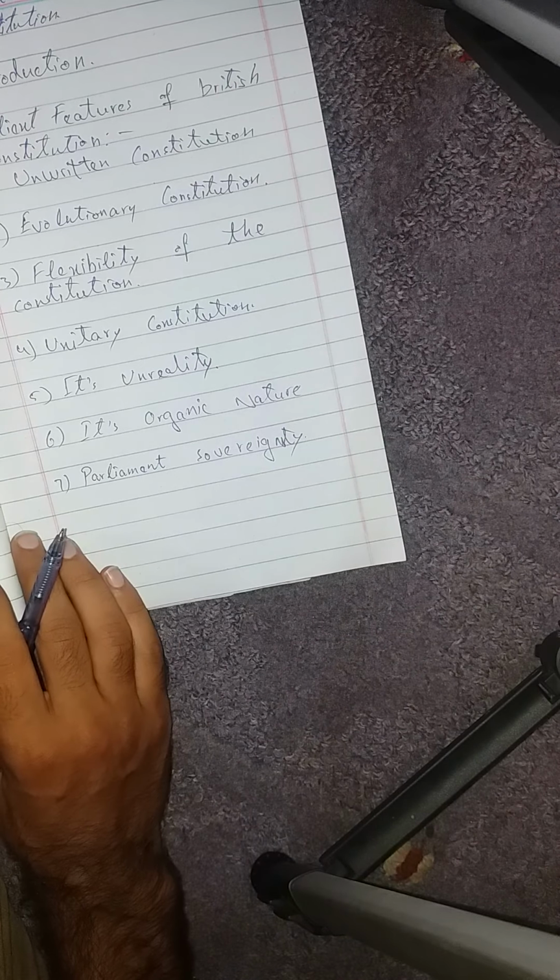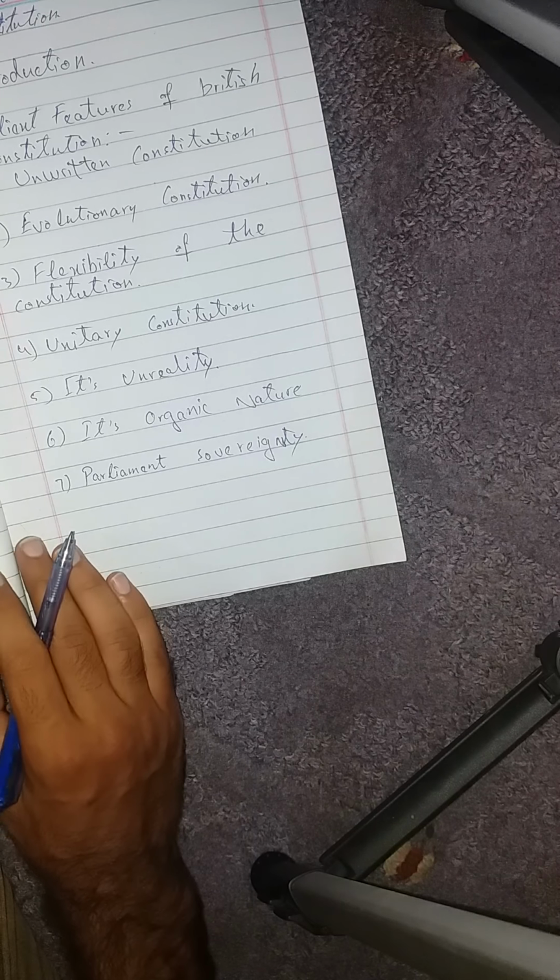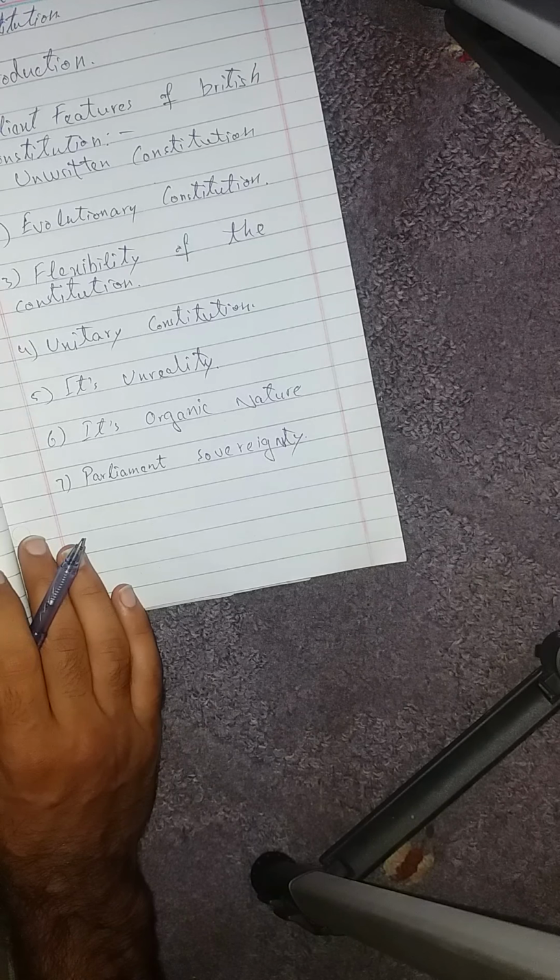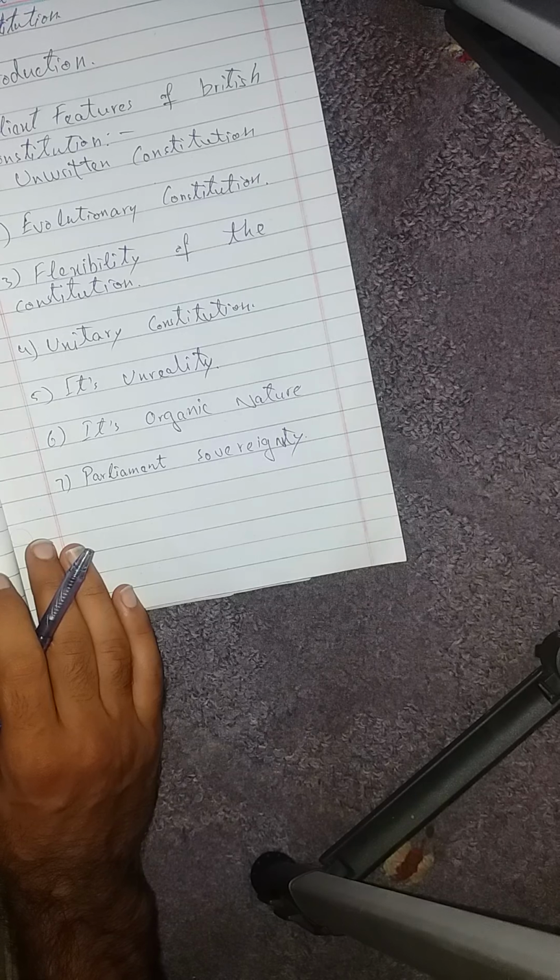After that we have party system, nature of conventions, rule of law. In the rule of law in England, no man can be made to suffer punishment or to pay damages for conduct not definitely forbidden by law. In England, no person is above the law. No one can break the law with impunity.